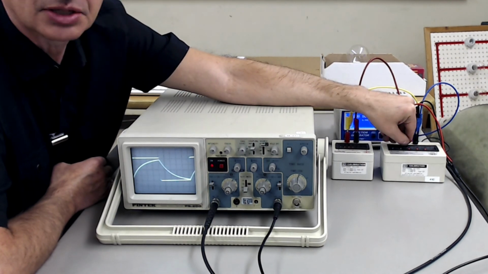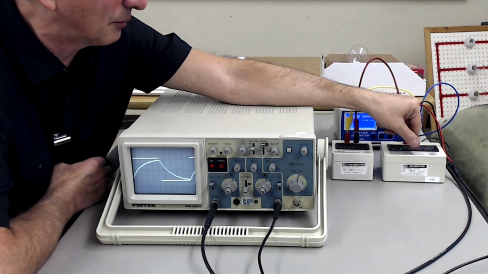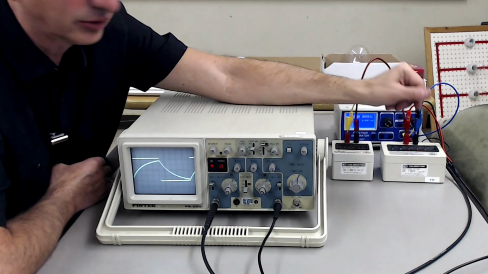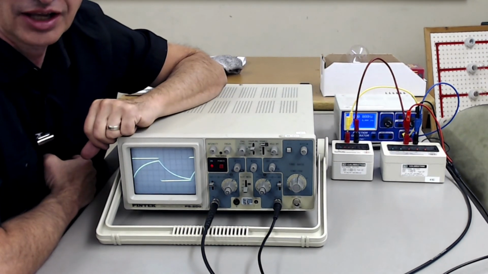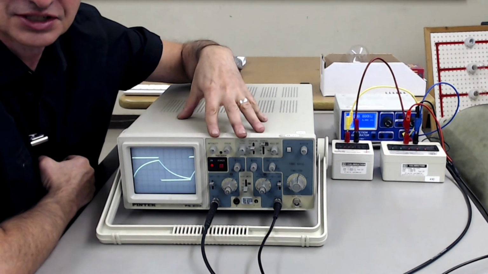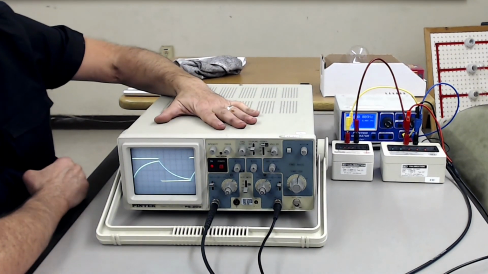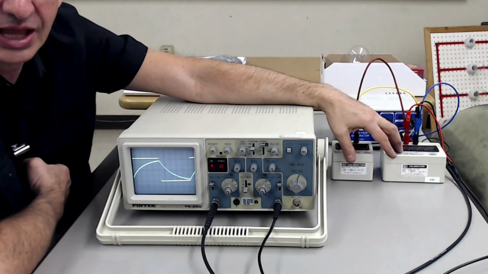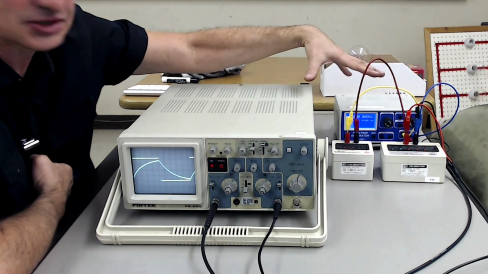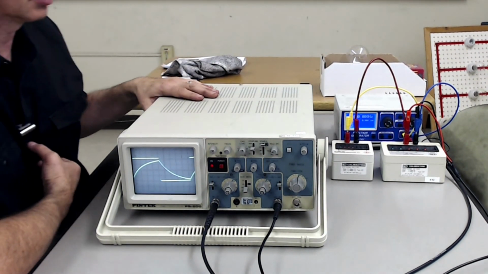So later on this semester, you are actually going to do the lab where you actually test this theory. In order for you to do the lab, you have to know how to use this first. So that's why we're doing this. This is essentially the circuit you'll be using.